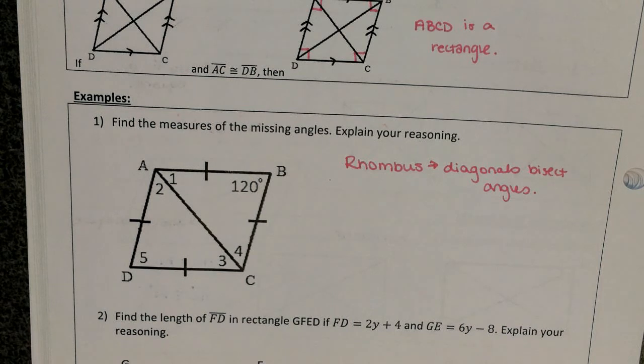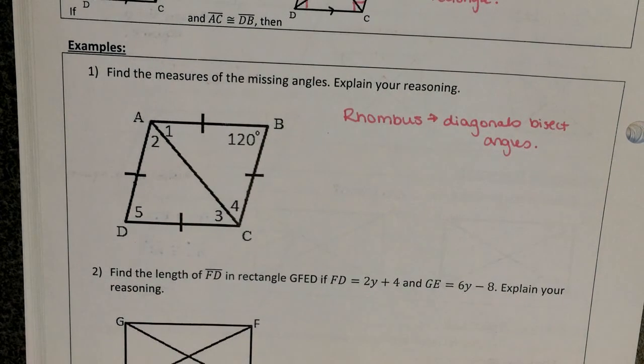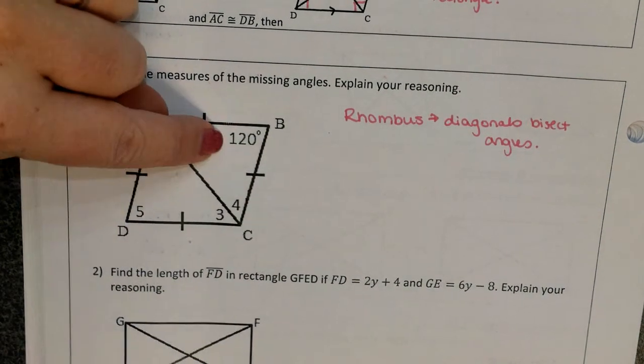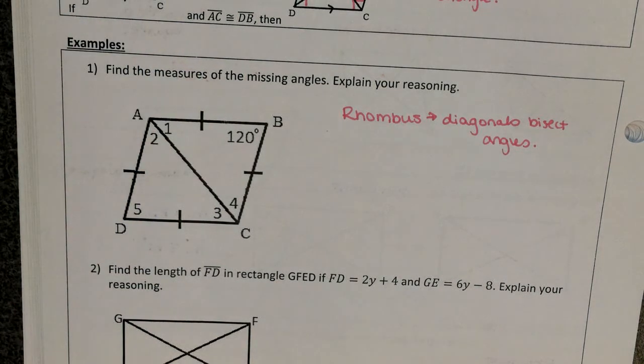I'm not expecting you to have them memorized either. Tell me in a sentence your explanation. You don't have to say theorem number blah blah blah. Just tell me in a sentence. So, based on this, the only thing we know is that angle B is 120 degrees. Raise your hand if you can tell me another angle measure here and why.